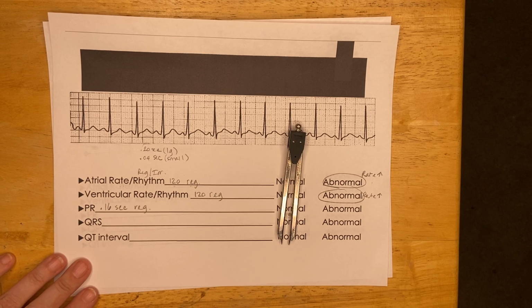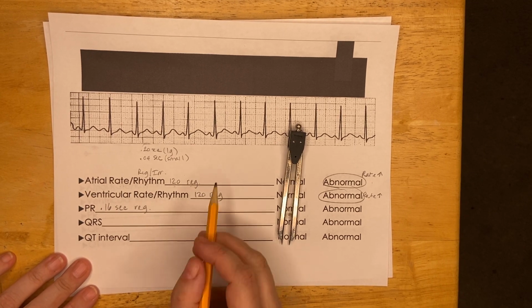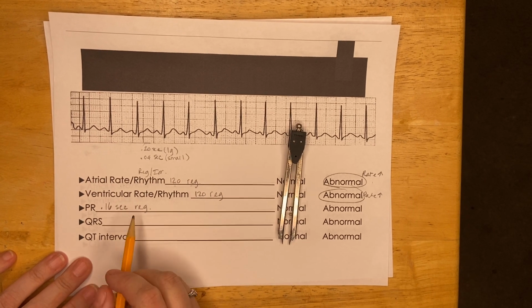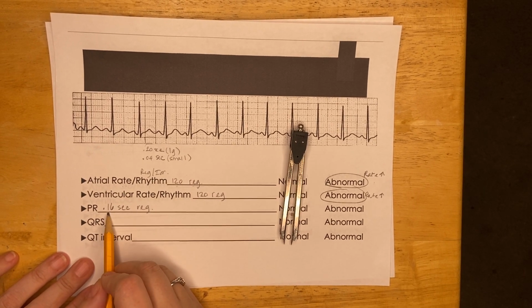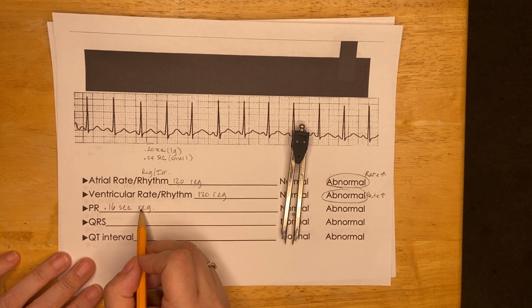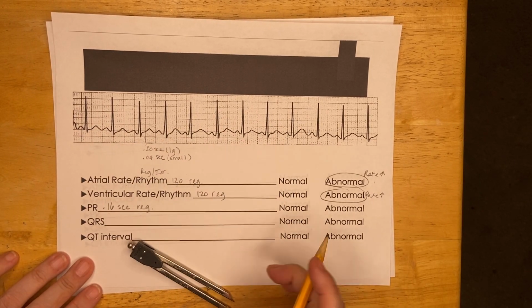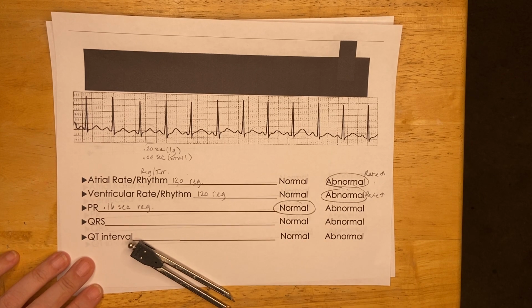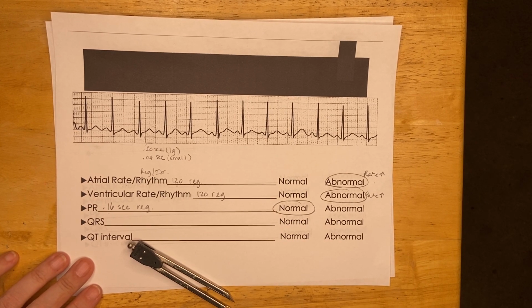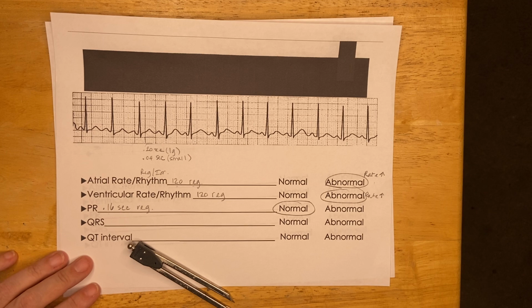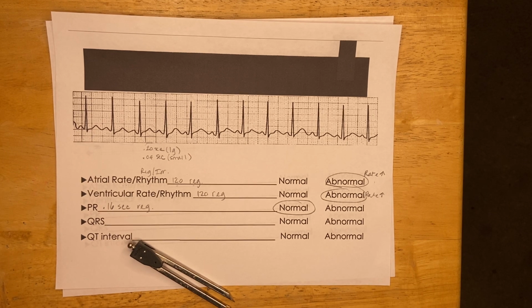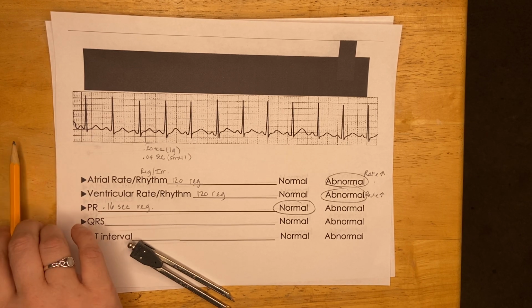A PR interval should be less than 1 large box, or 0.20. So this is less than 0.20. It is regular. That interval is regular all the way across the strip, so that is completely normal. So I know that activity through the AV junction is just fine. It's getting through that node okay.